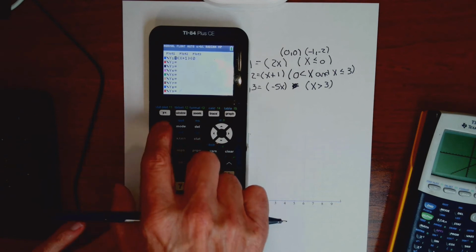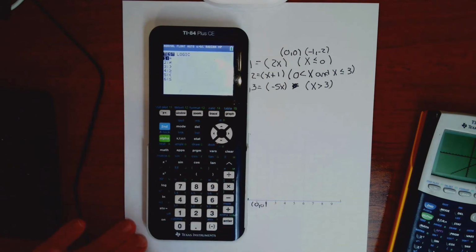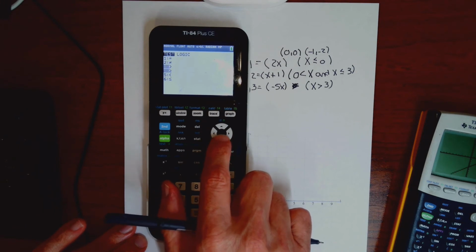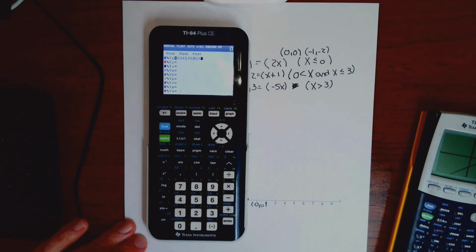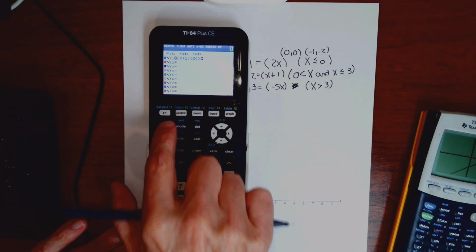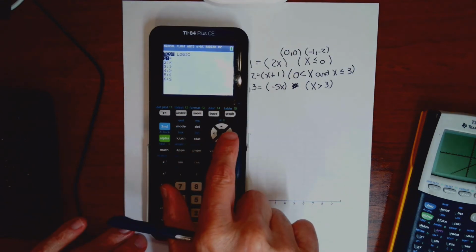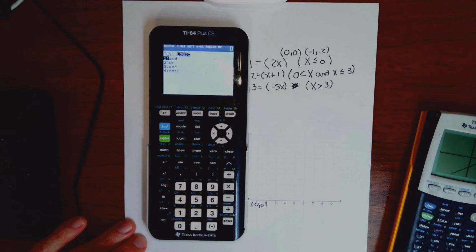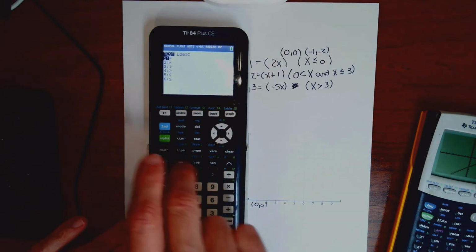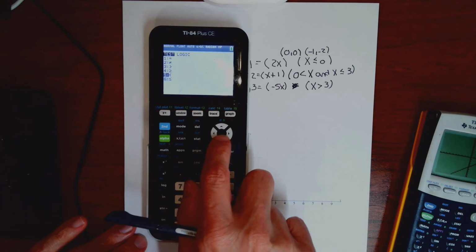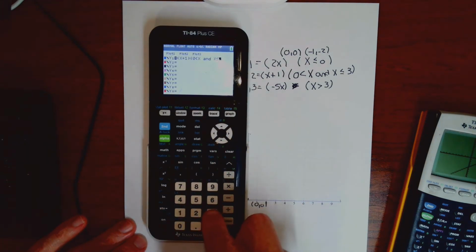0, second math, is less than x. Now I have to find that "and." The "and" is basically in the same place that the less than is in, except I have to go one menu over. So to get the "and" part, I go second math, and instead of going to test, I bounce over to logic. And there's my "and" or more than that. And then "and" x is, second math, less than or equal to 3.